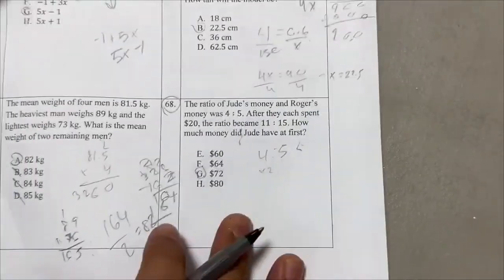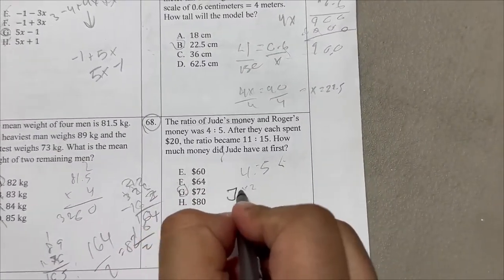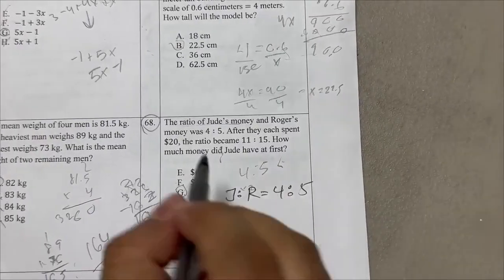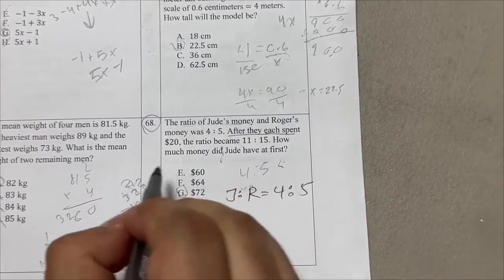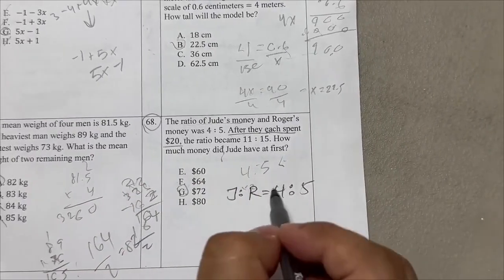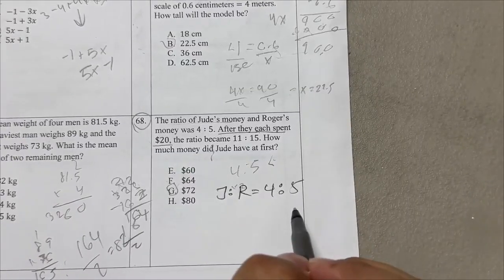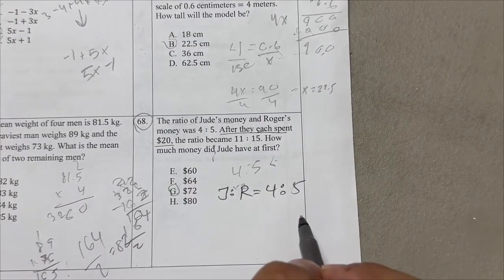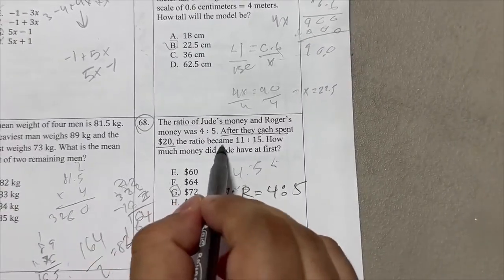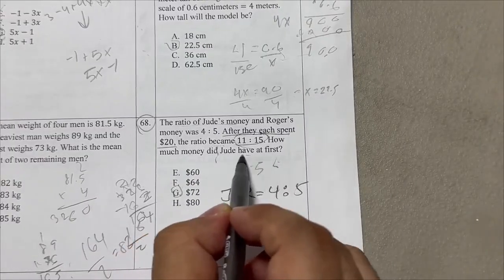Alright, question number 68. The ratio of Jude's money to Roger's money is 4 to 5. Good. So after they each spent $20. So the ratio is not really actual money. The ratio of Jude to Roger is 4 to 5. It doesn't mean that Jude has $4 and Roger has $5. So the original money we don't know. So after they each spent 20, the ratio became 11 to 15. So how much money did Jude have at first?